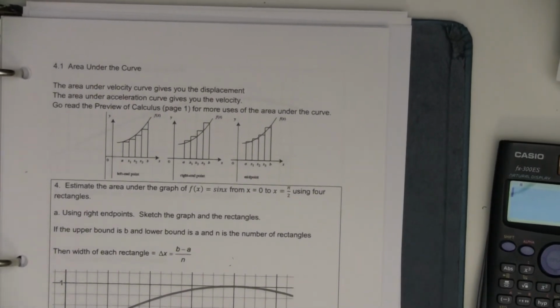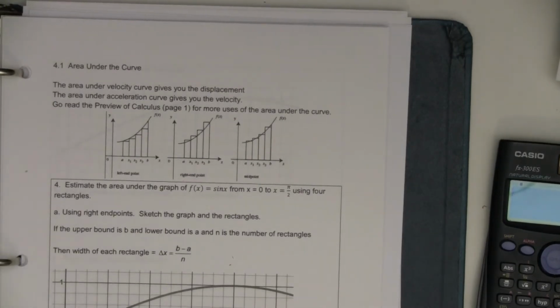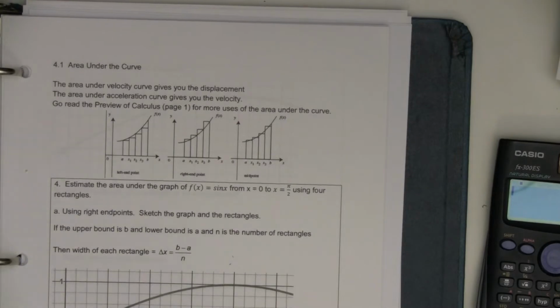We're going to be looking at the area under the curve in section 4.1, and so we're trying to estimate the area under the curve. The reason they wanted to estimate the area under the curve is that the area under a velocity curve will give you displacement.